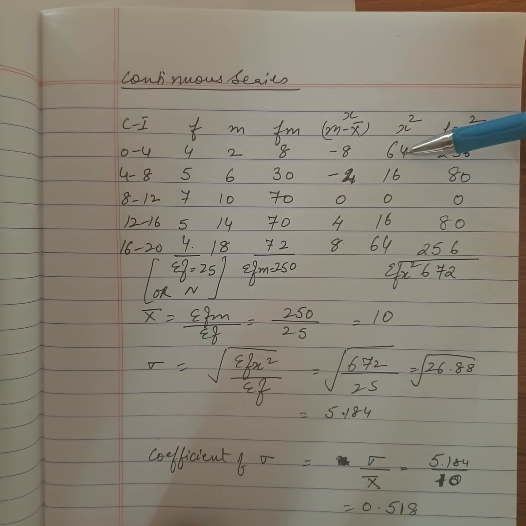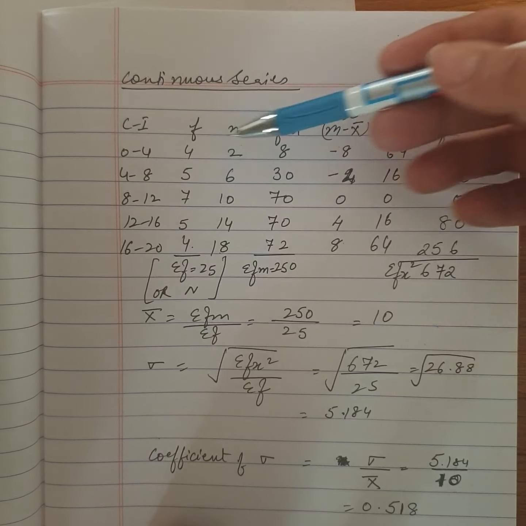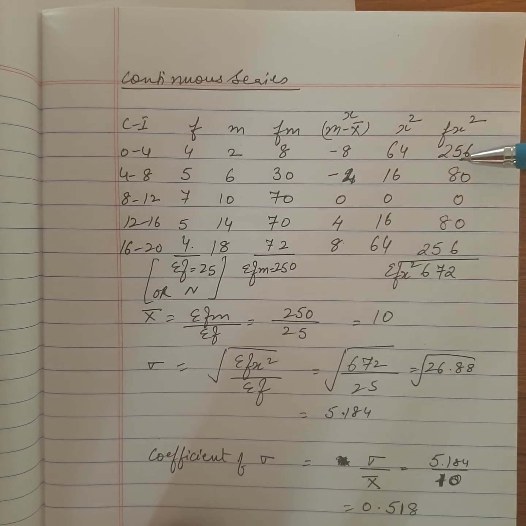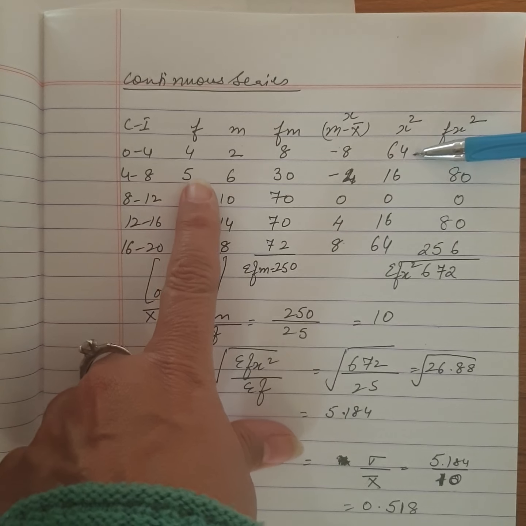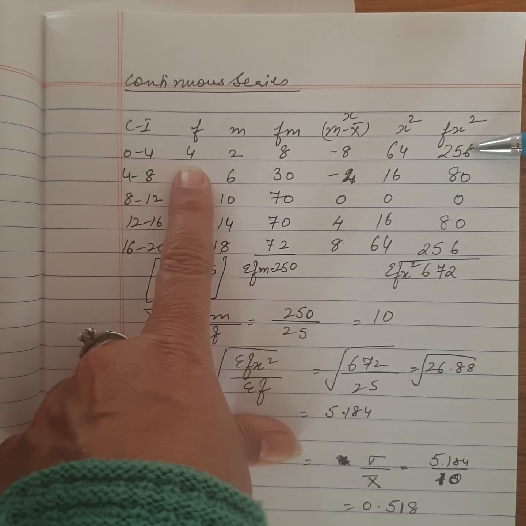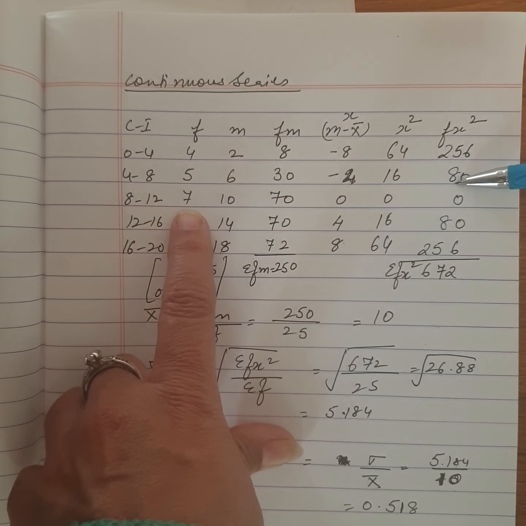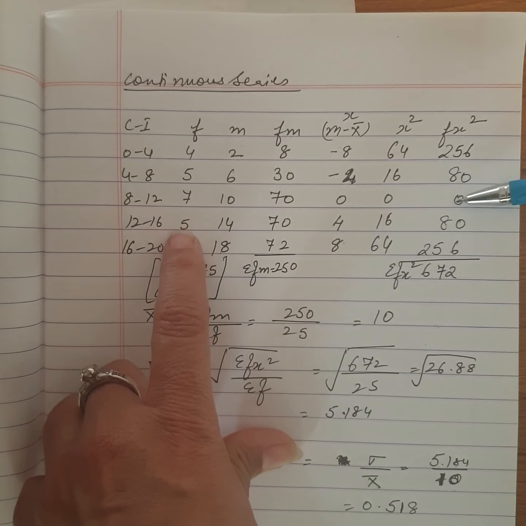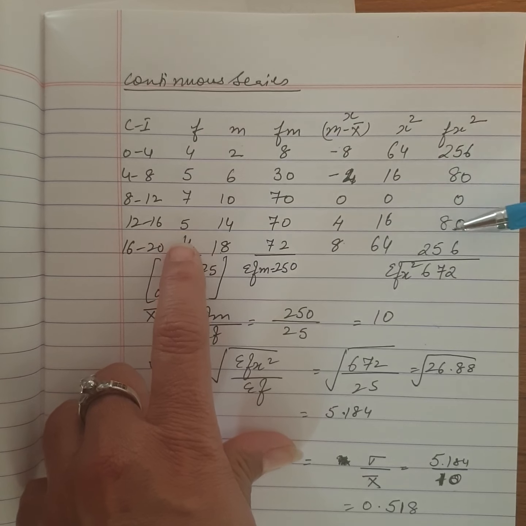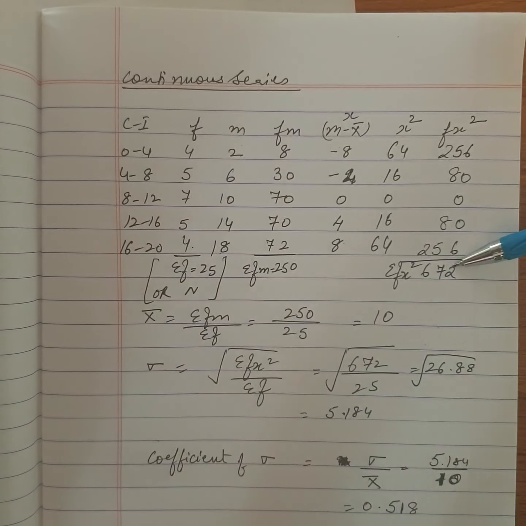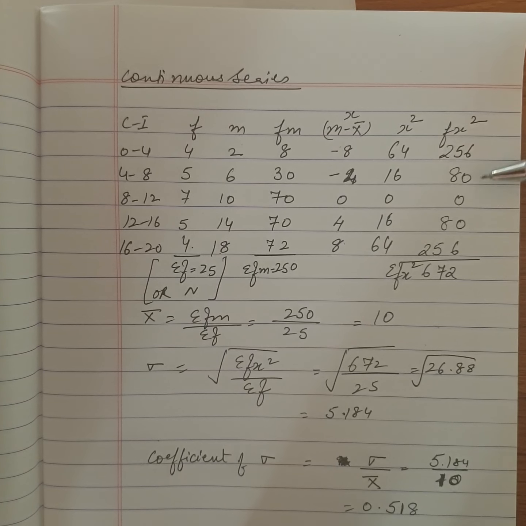Because this item is repeated 4 times. This number is repeated 7 times. So 64 multiplied by 4 is equal to 256. 16 multiplied by 5 is 80. 7 zeros are 0. 5 16s are 80. 64 4s are 256. Adding the column fx square, we get 672.